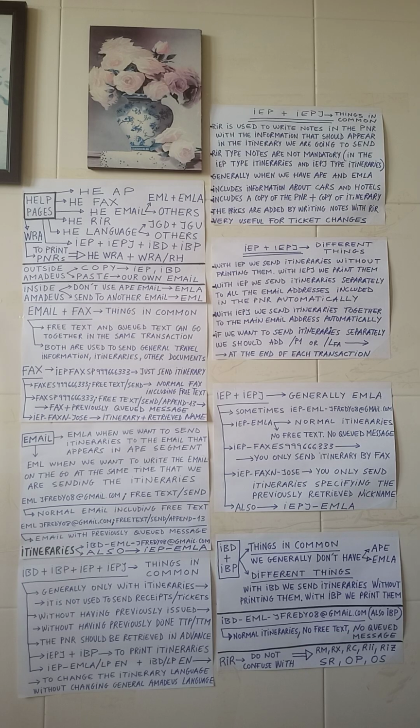SR is used to make notes about the special requirements in the PNR. OP is used to create notes that are similar to alarms created in the PNR to set reminders for tasks that are pending to be carried out in the future. And finally, OS, which is used to send annotations in the PNR in the form of internal messages to the affected airline. OS type messages are usually one way, meaning they are not typically responded to by the airlines.